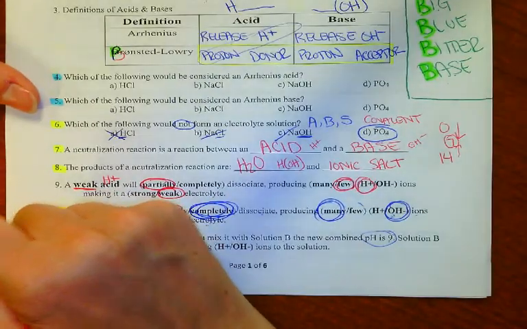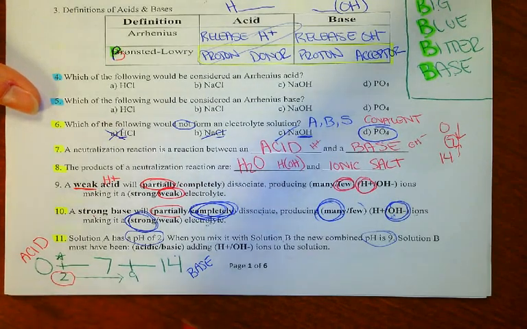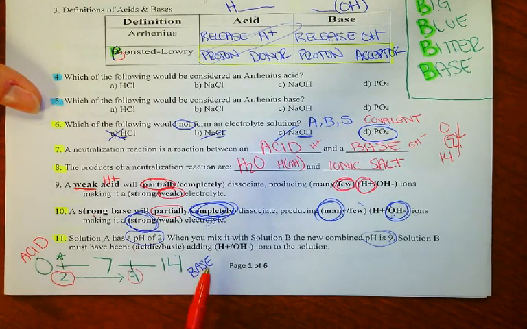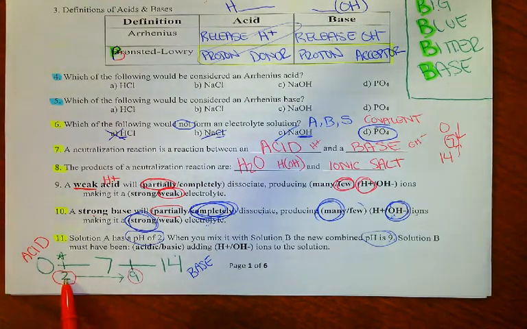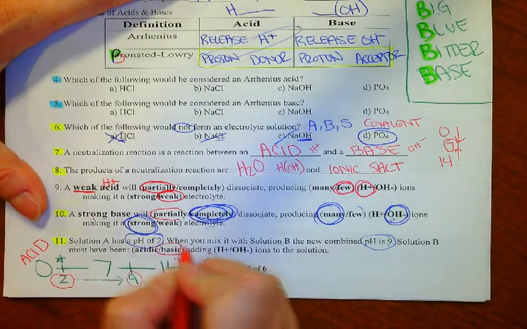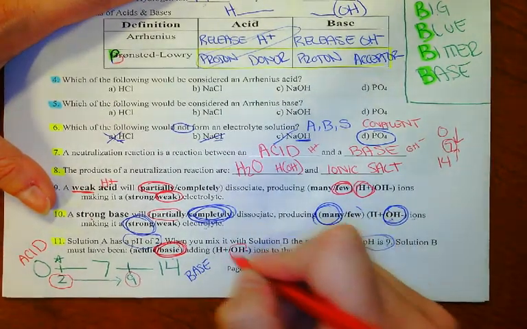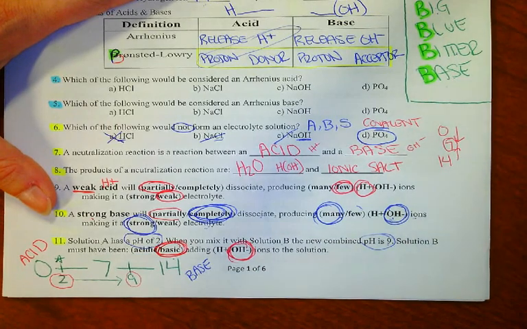Low on the pH scale is acid. So I was at a pH of 2, and now I am at a pH of 9, which means I got more basic. Okay? If I had added acid to this, it wouldn't have gotten closer to being a base. So I would say this must have been basic, and when you're basic, you add the base ion.